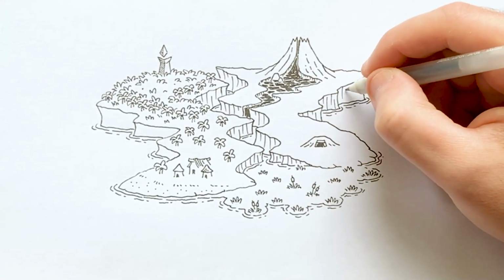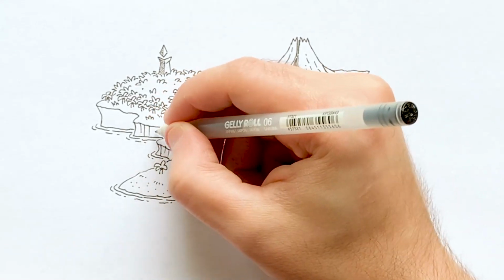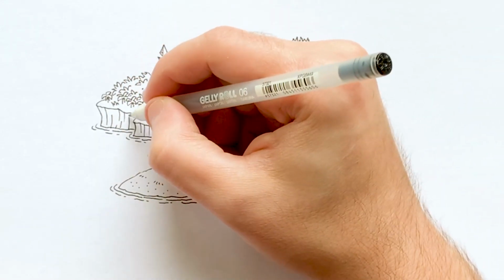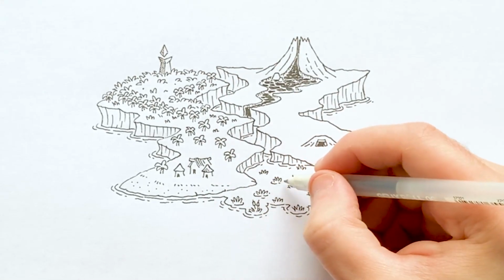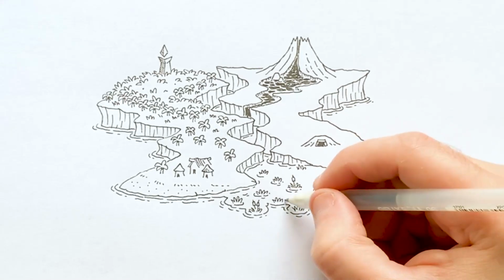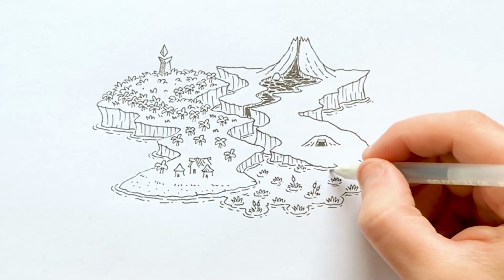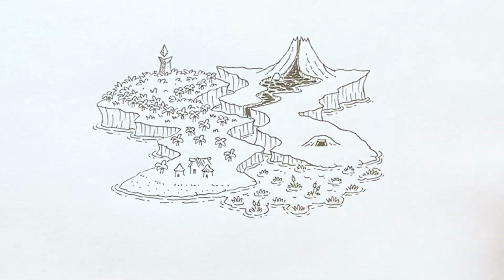And lastly, I'm adding in the lines to indicate waves. Hopefully you can see how they sort of break around the wetlands to give it a sort of shallow feel. Like all this plant life is just forcing its way up above the water.